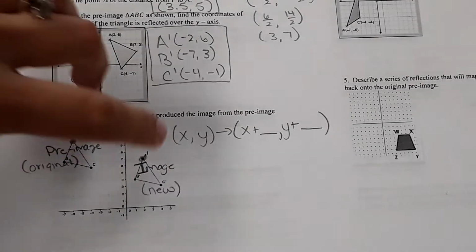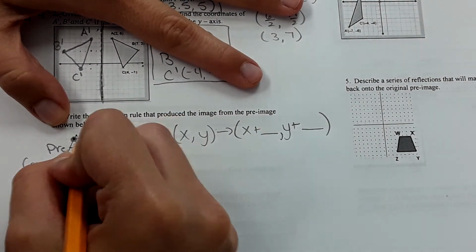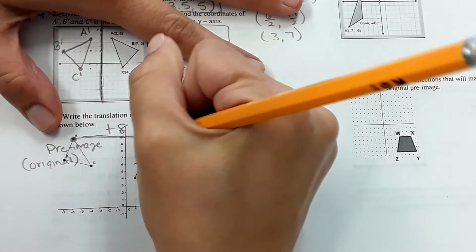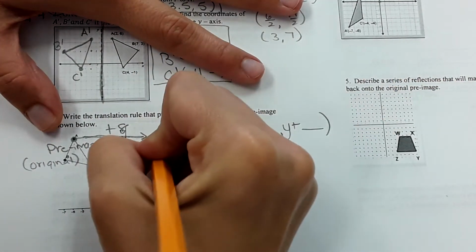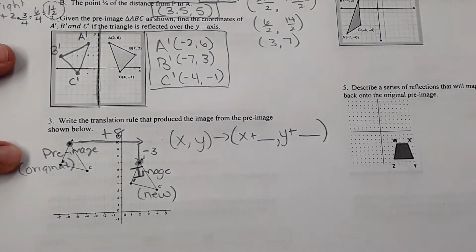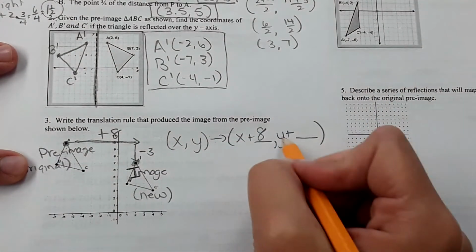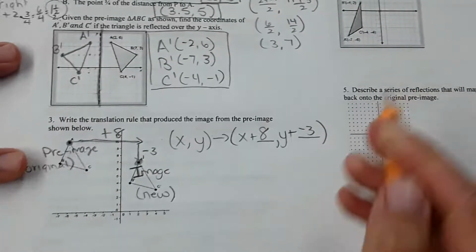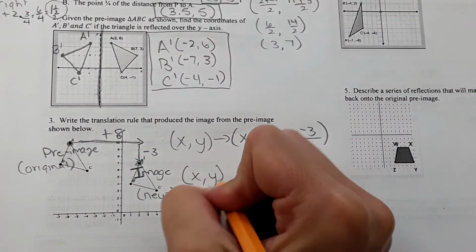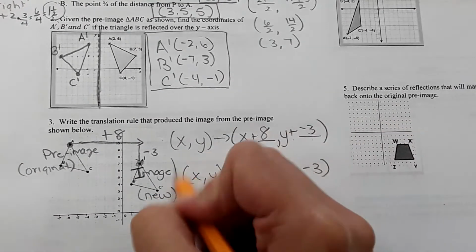Okay, so to get from A to A prime, we are going to do horizontal change first. So it moves this way from -6 to 2, so that would be +8, and then it moves down -3. And then we can put these in here. So +8, and then it's -3. Normally the translation rule doesn't have plus -3. It would just be written like this. x plus 8 and y minus 3. And this is your answer.